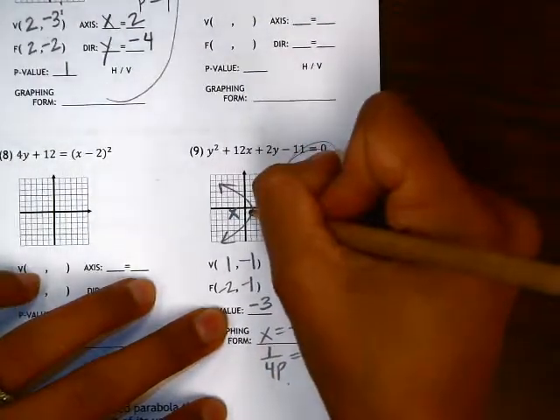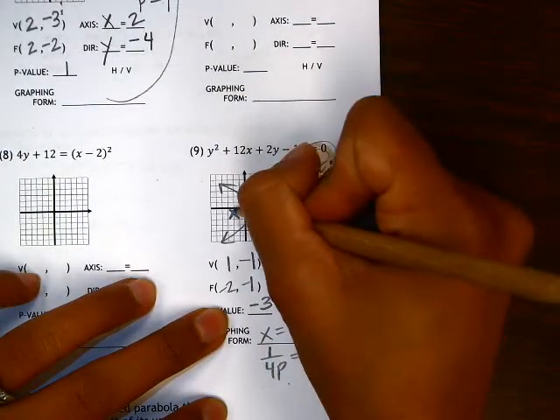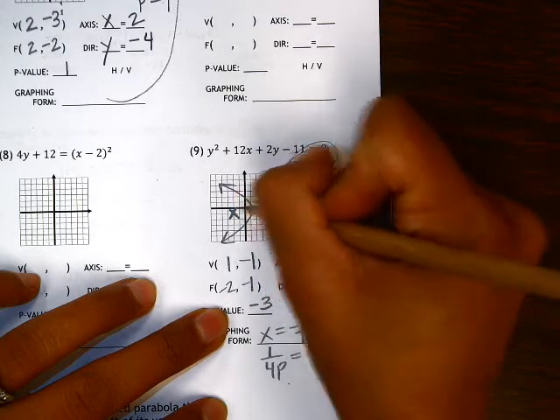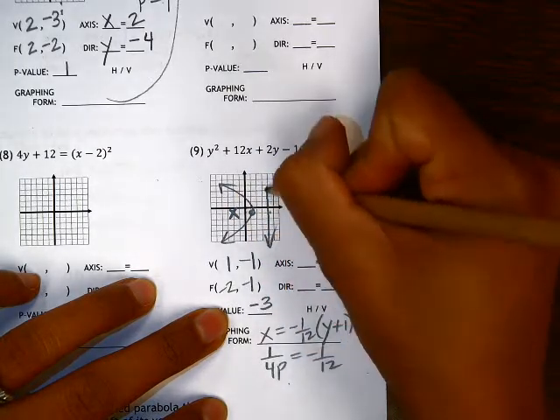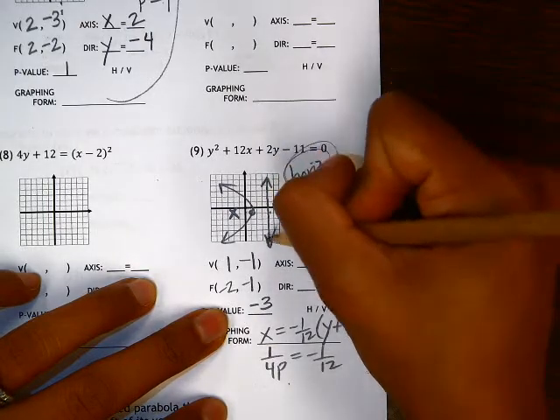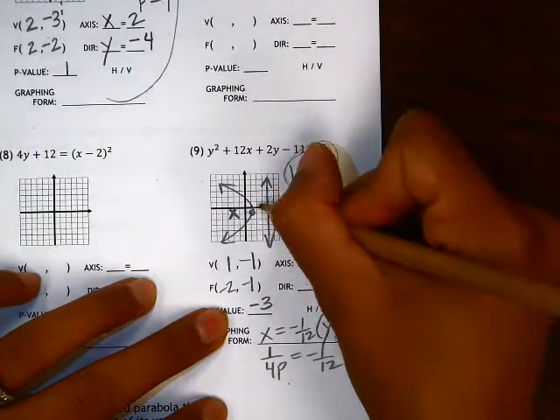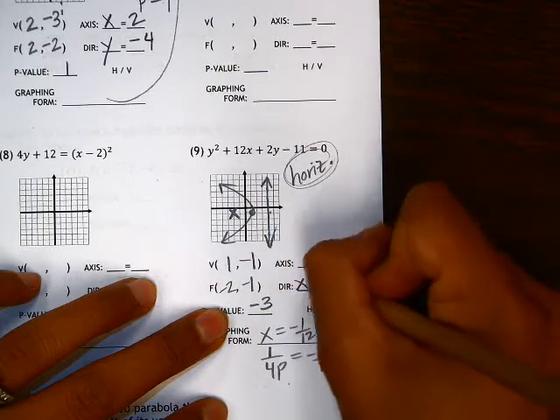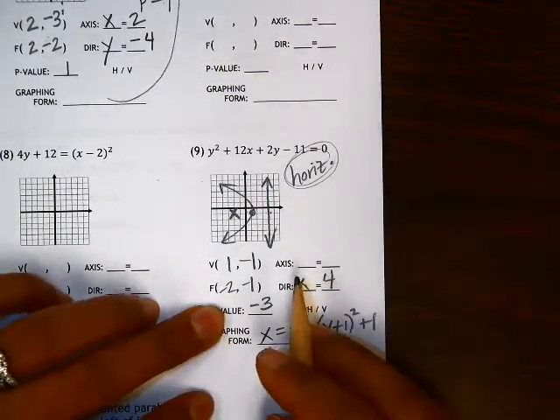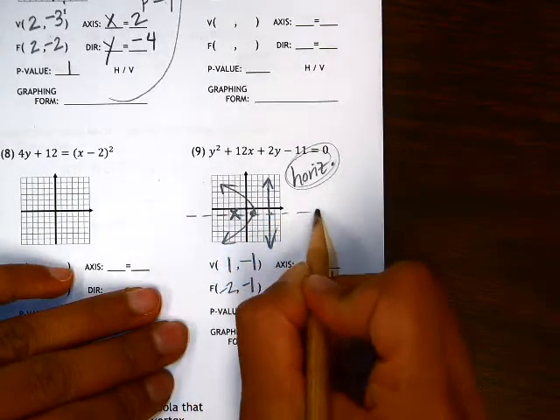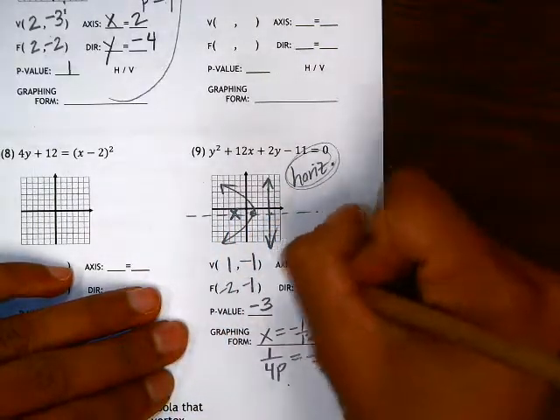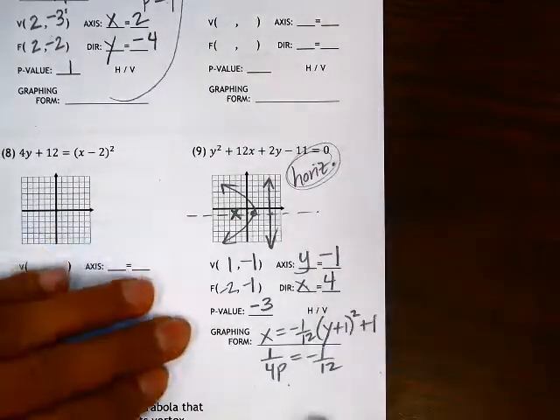Our directrix should be equidistant from the vertex compared to the focus. So this is 3. Let's go 3 this direction and draw our directrix. The equation of this line is 1, 2, 3, x equals 4. And the axis, last thing we need to fill in, is this line, y equals negative 1.